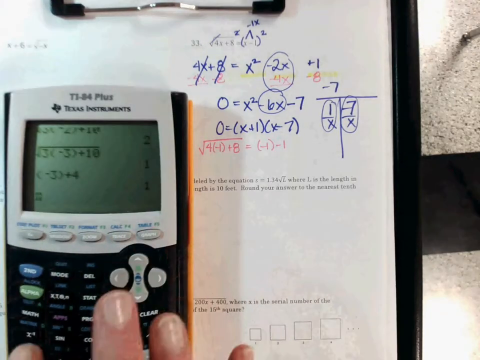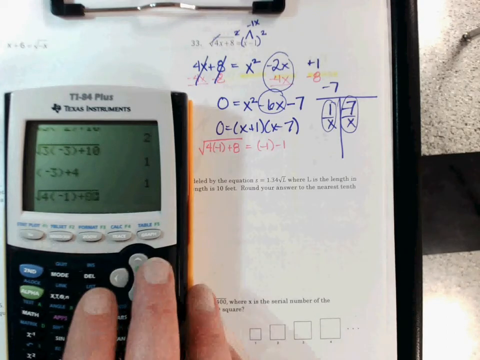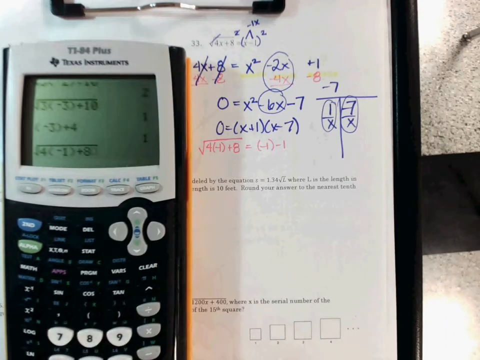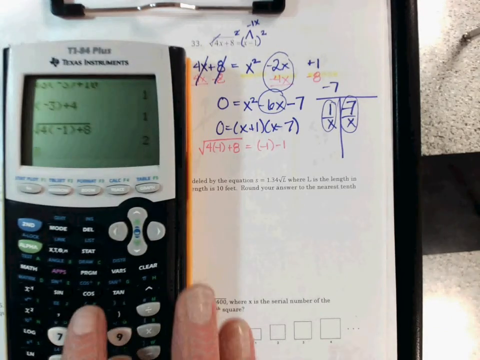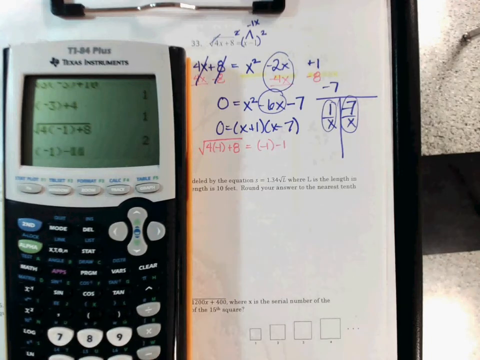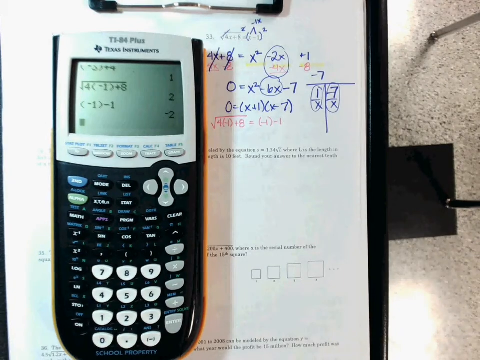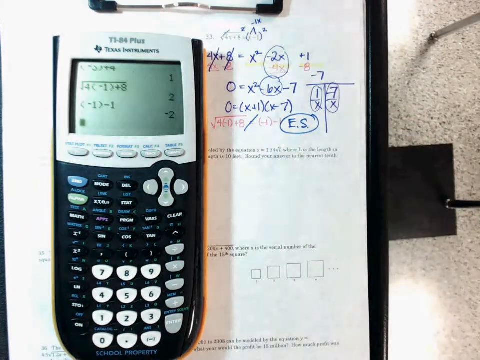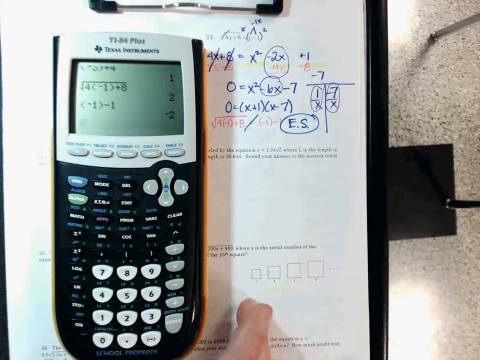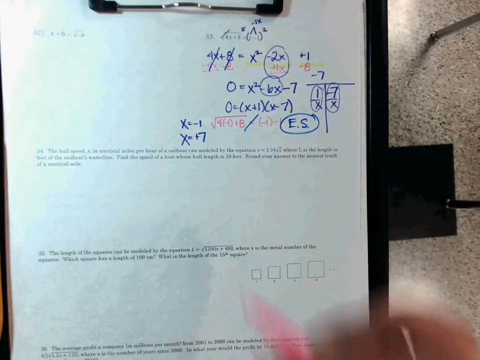So I'd have square root of 4 times negative 1 plus 8. My left side comes out to be 2. My other side comes out to be negative 1 minus 1, which came out to be, hopefully you can see it on there, negative 2. Is that a match? No. So I would cross out my equals, put an ES, or if you want to write out extraneous solution, that's fine. Okay? Let's check our other side.